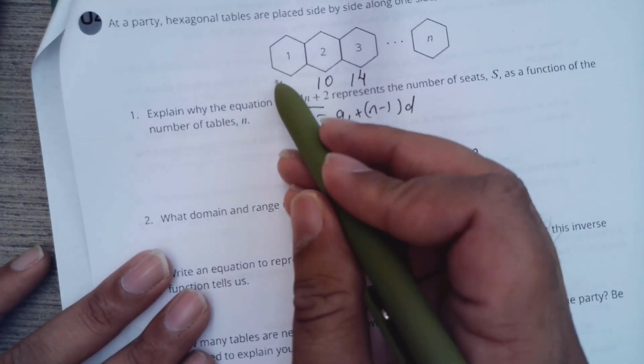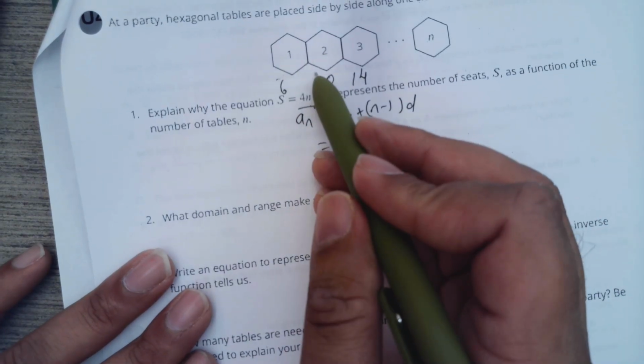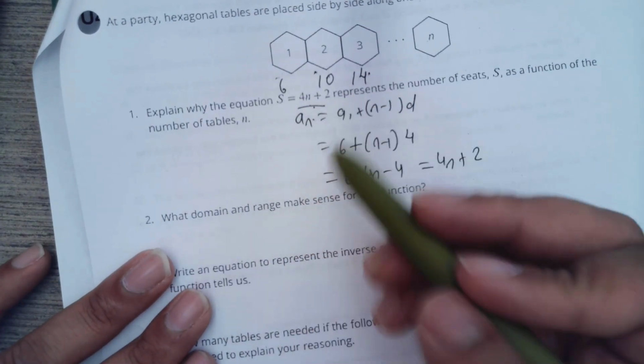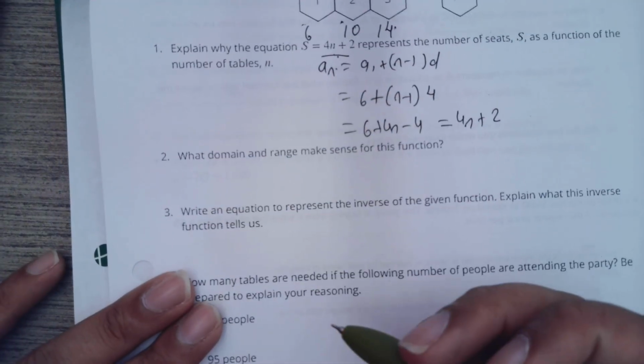Plug in 1, you get 6. Plug in 2, you get 10. Plug in 3, you get 14. And so on. So it works.